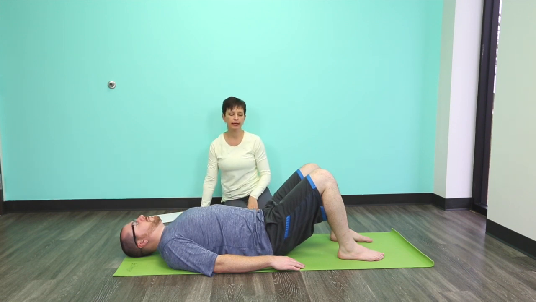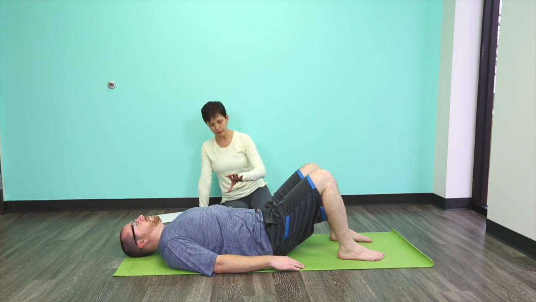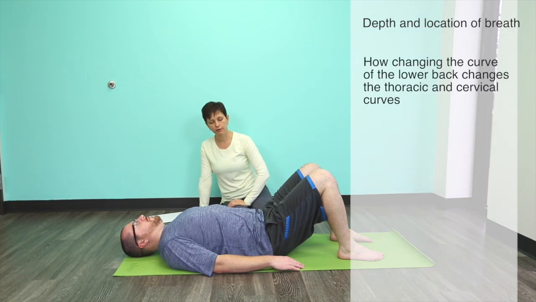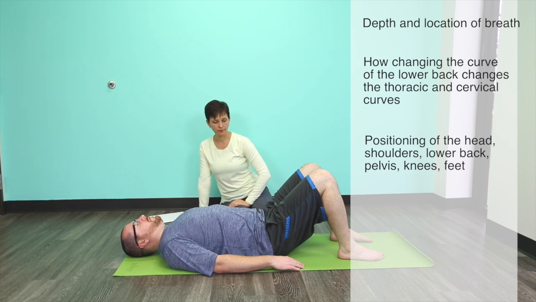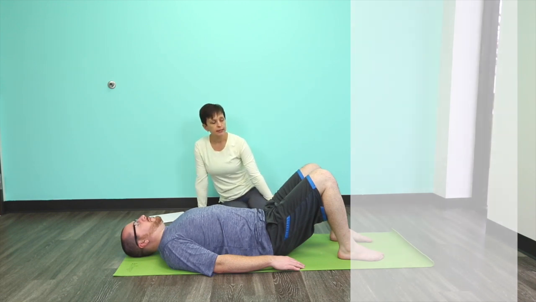Just keep the upper body relaxed. And then on the exhale, gradual abdominal contraction, so your pelvis tips backwards a bit. Good. And release. Observe depth and location of breath. How changing the curve of the lower back changes the thoracic and cervical curves. Positioning of the head, shoulders, lower back, pelvis, knees, feet. Ability to do pelvic tilt on exhalation.